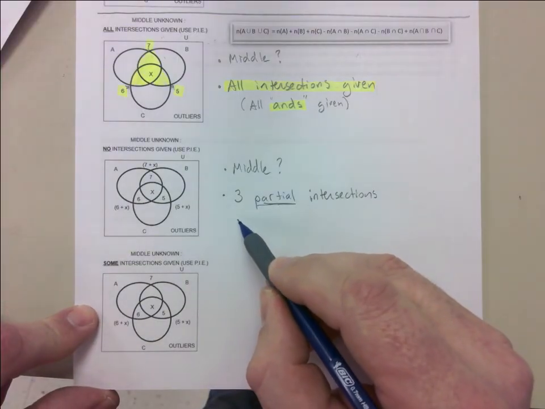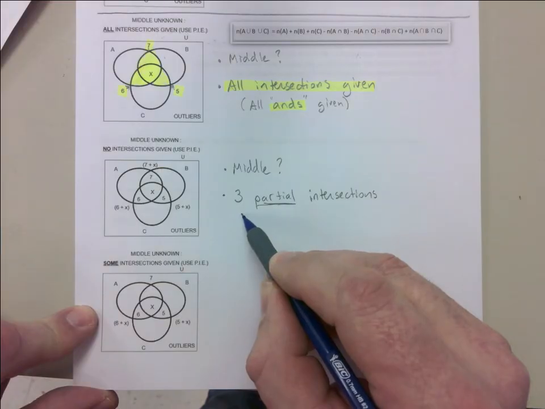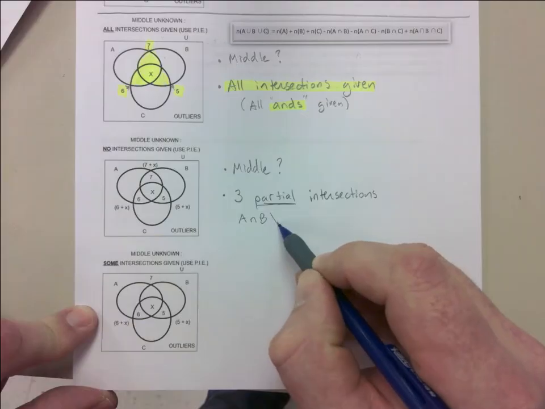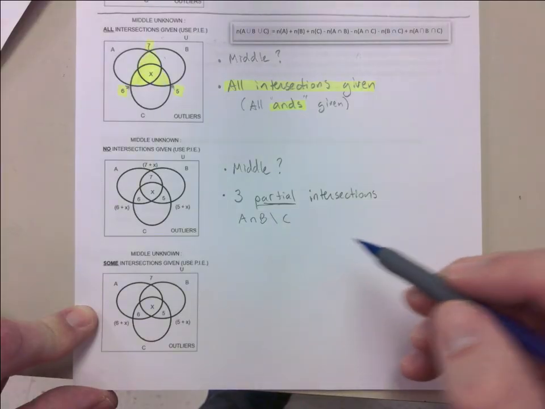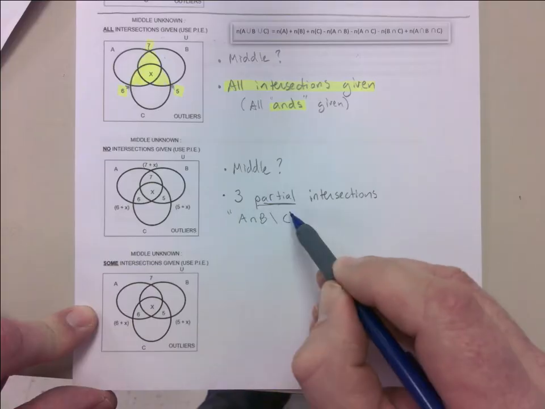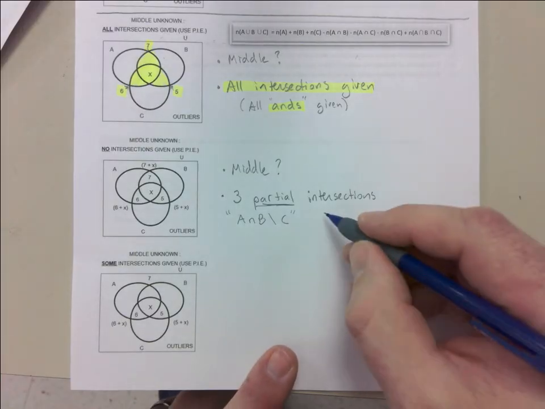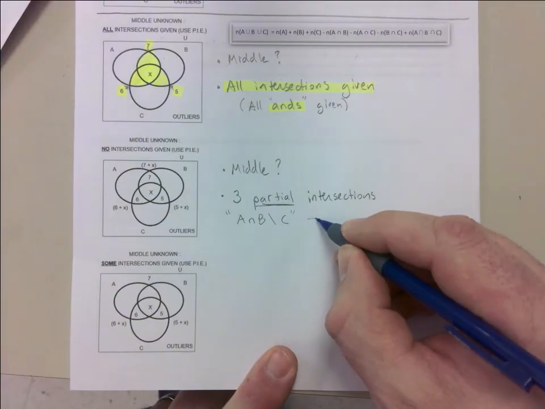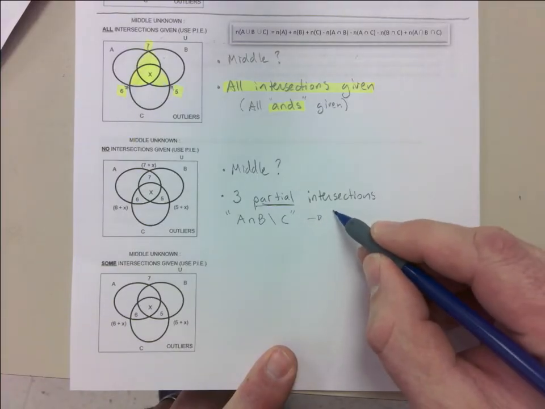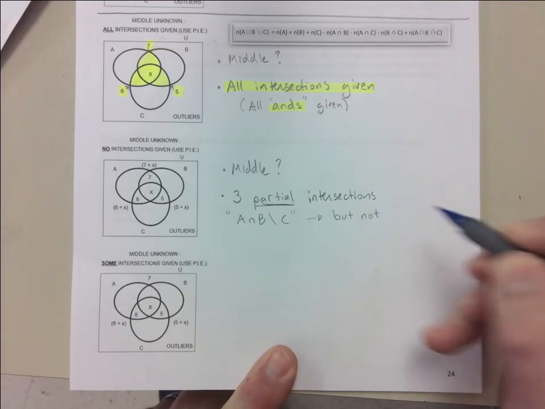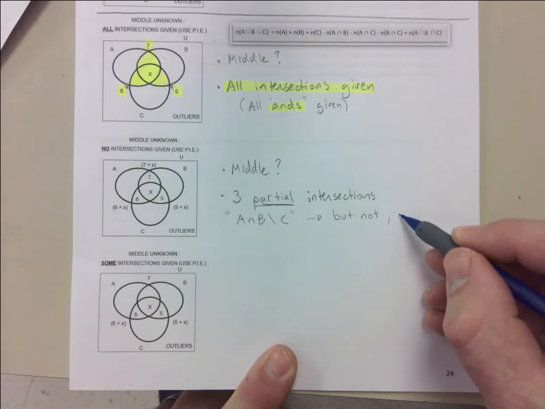That means that you're going to get the A and B, but not C. Okay? I will put quotations under that. Some keywords, but not, or only.